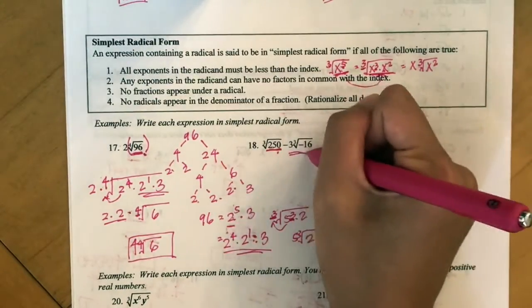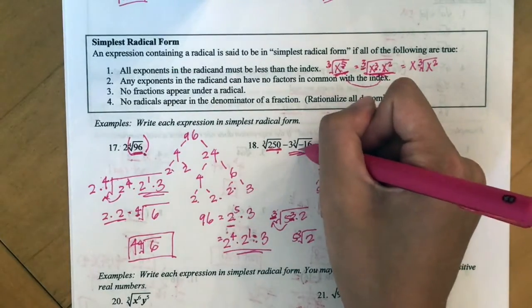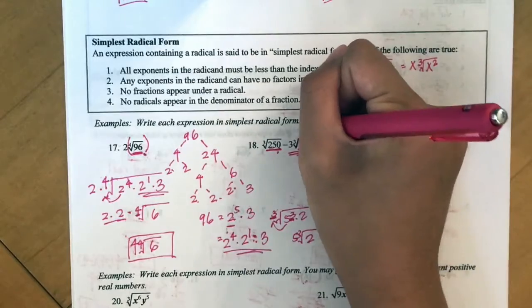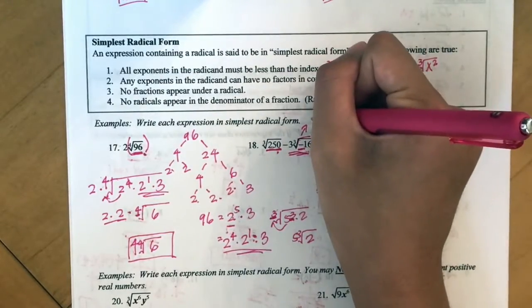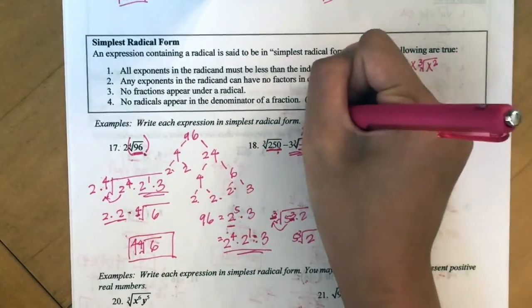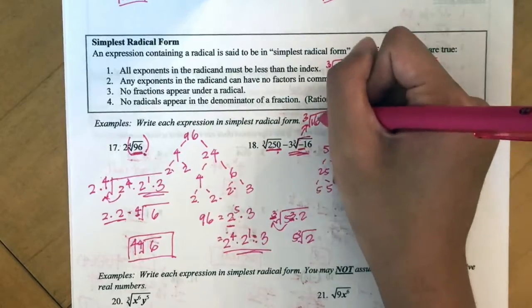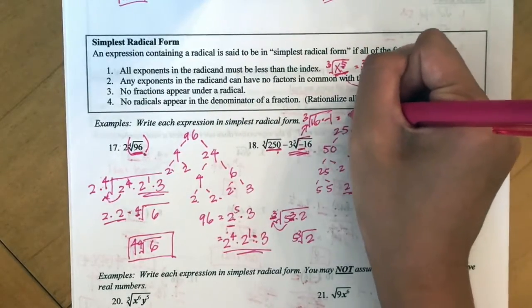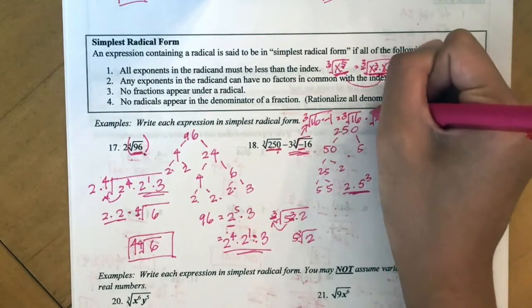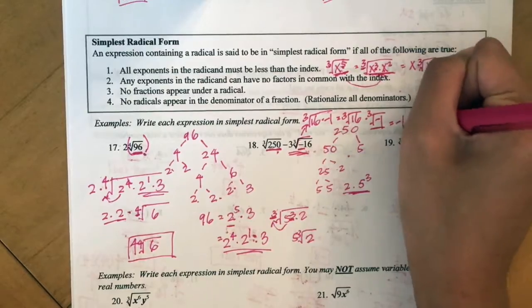And then we look at this, and we see that we can actually take the negative sign out of the radicand, because this is just 16 times negative 1 cubed, under the cube root. So if we separate this, we can do cube root of 16 times cube root of negative 1, and cube root of negative 1 is just negative 1.